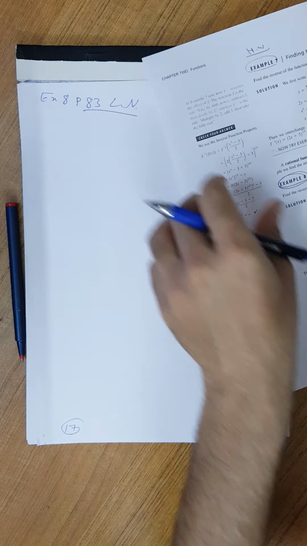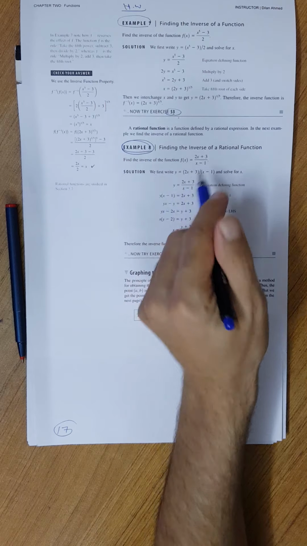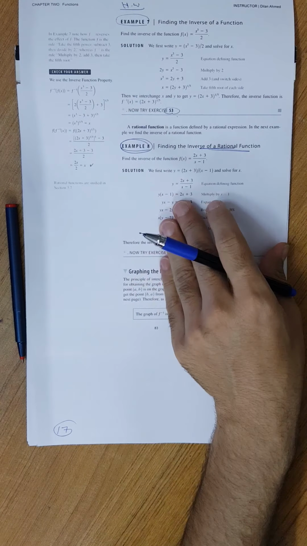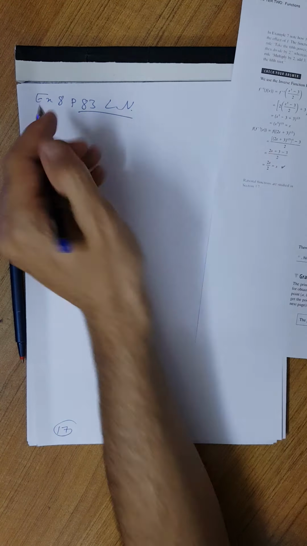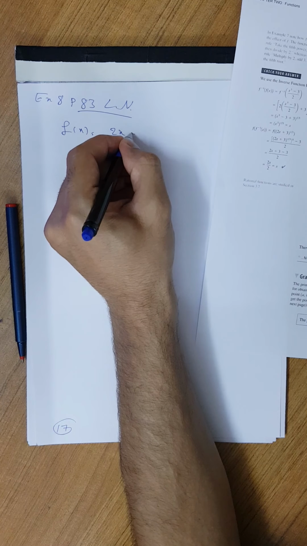Okay. Now, what do we have? Finding the inverse of the rational fraction. We said rational fraction or anything. So f is the name of the function. You know about the rational function. So f of x is equal to (2x + 3) / (x - 1).